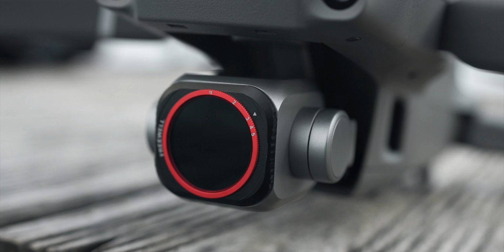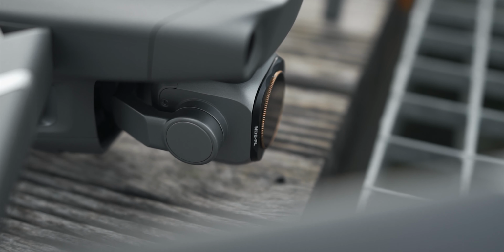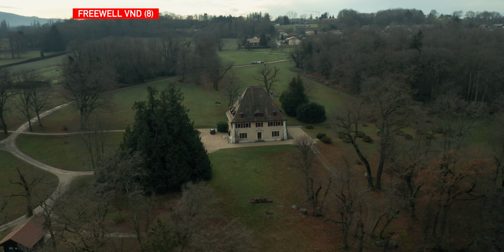So I went out yesterday and I took some footage and some photos with both filters. It was bad weather, so I used only the ND4 and ND8 with the FREEWELL and the ND4 PL and ND8 PL with the POLARPRO filters. Now let's see some videos one by one and then side by side with both filters. Let's go.